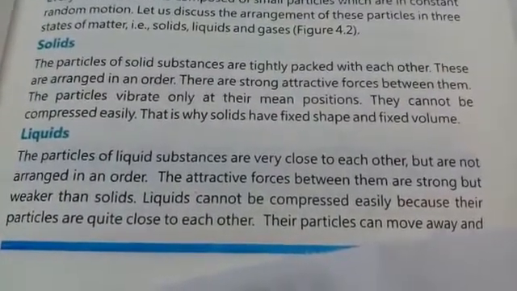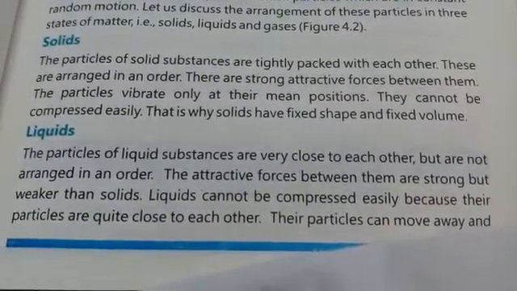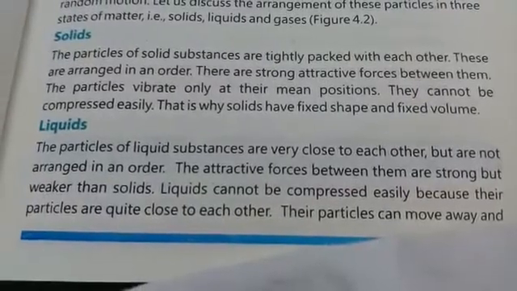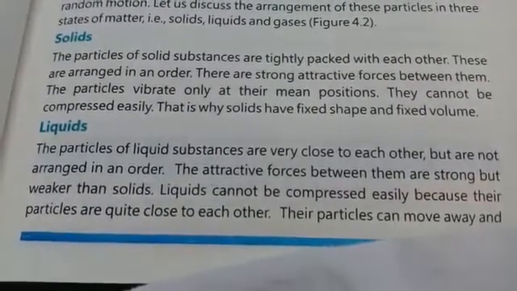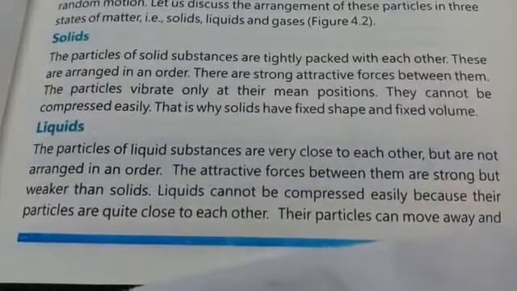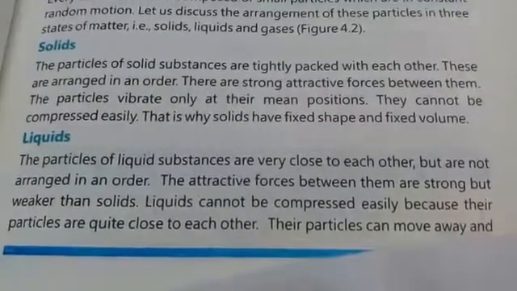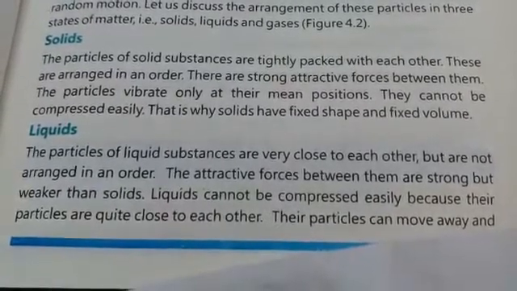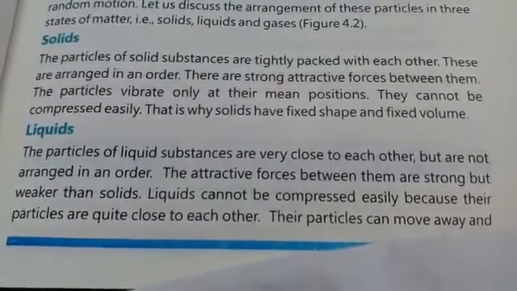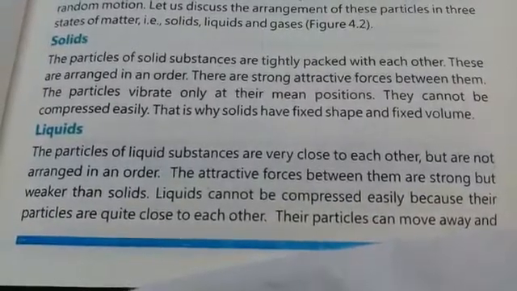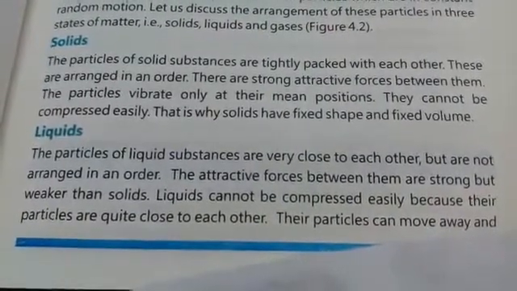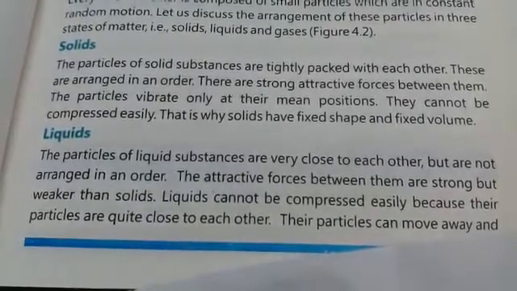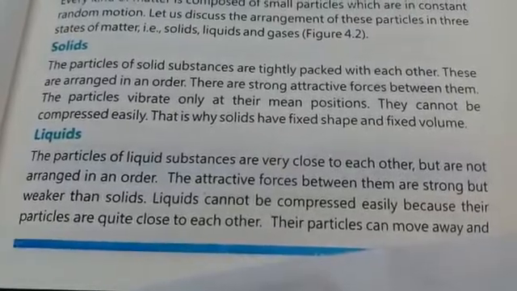Next is liquids. The attractive forces between the particles of liquids are weaker than in solids. The forces of attraction between the particles are not as strong as those in solids. The particles of liquids can move, that is why liquids flow. Liquids have fixed volume, but their shape is not fixed. They take the shape of the container in which they are kept.